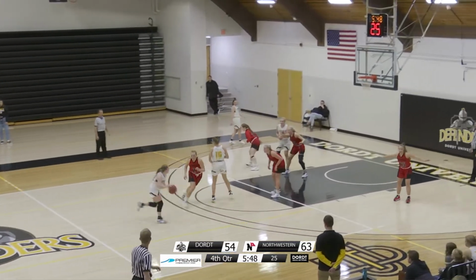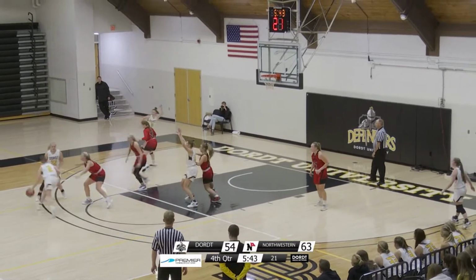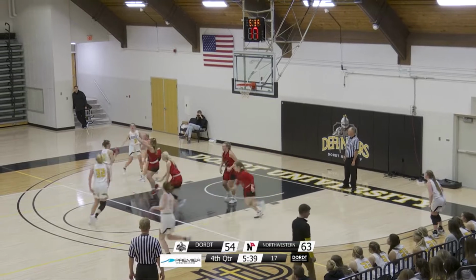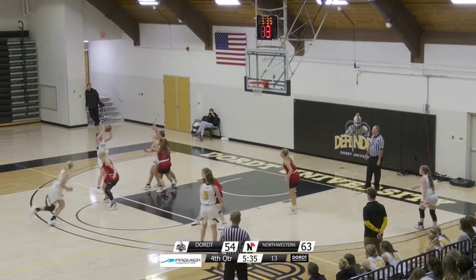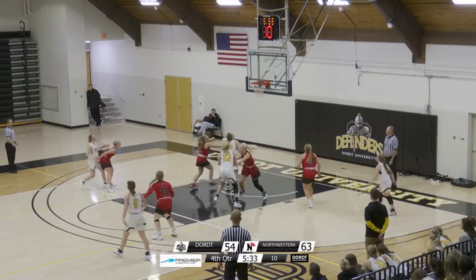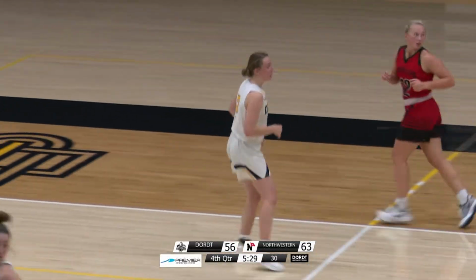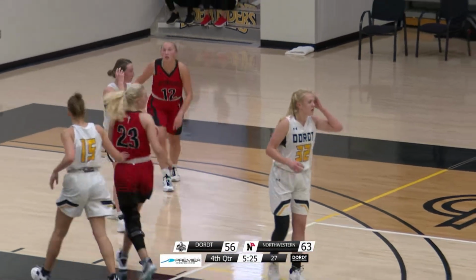Drogue brings it back up. The defenders could use a bucket here in the fourth quarter, time winding down. Sievers goes far side. Turns it around, passes it to Caparis, back to Sievers. Sievers from the elbow, pulls up for 2, good. Nice shot there and badly needed for the defenders as they try to get back in this ball game with 5 minutes remaining here in the fourth.